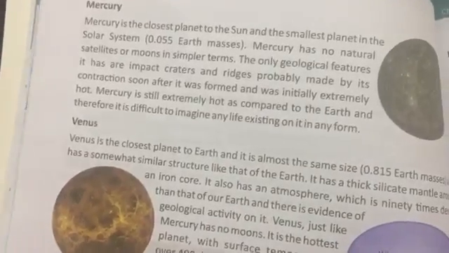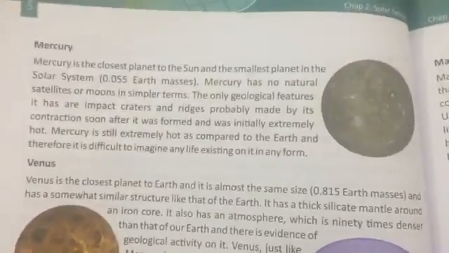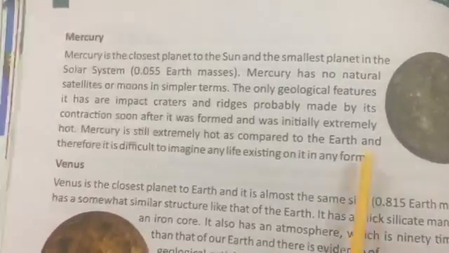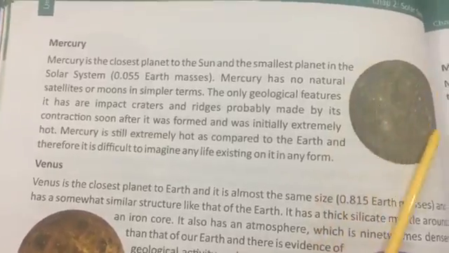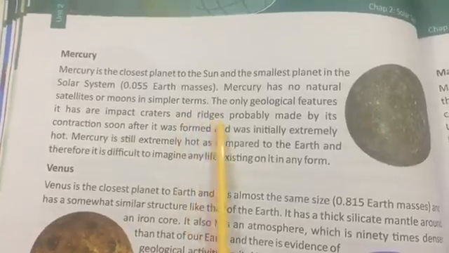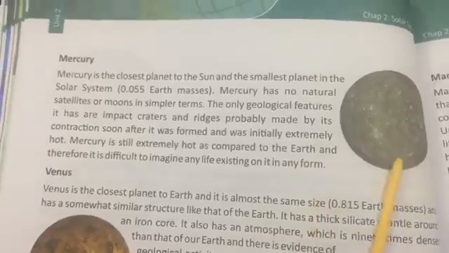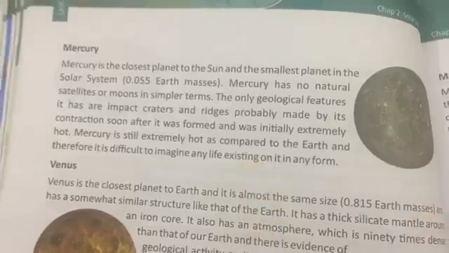It means in Urdu, छोटी छोटी जो ढेरियाँ होती हैं, small little tiny mountain type ridges. So they were formed when it came into existence, right? So as Mercury came into existence, the impact craters and ridges were formed on its surface, and it is extremely hot as compared to the Earth. The temperature of Mercury is much hotter than the Earth, and it is very difficult to imagine life on Mercury, so no one can live on Mercury.